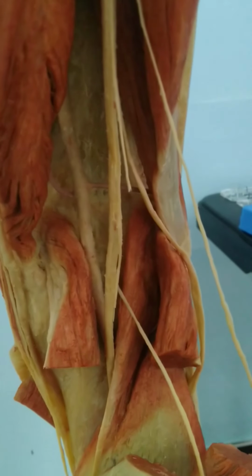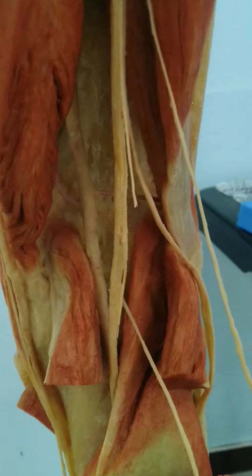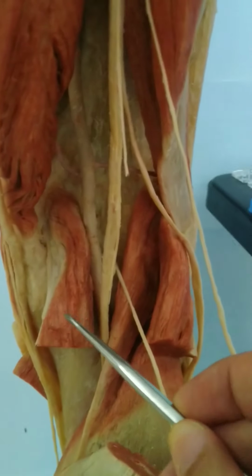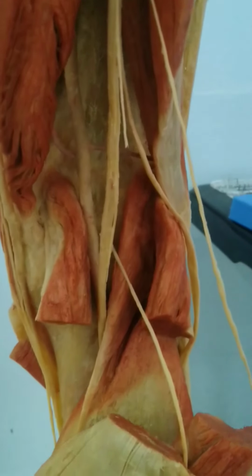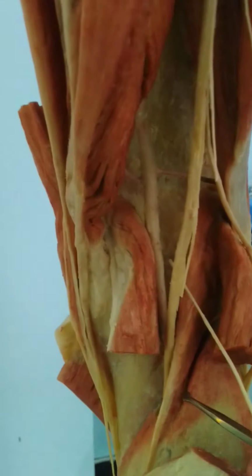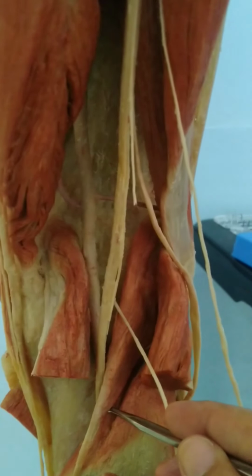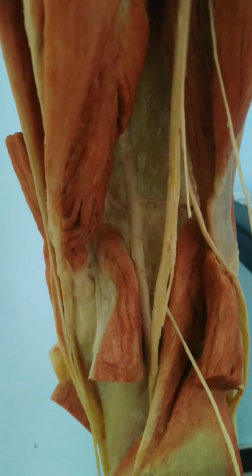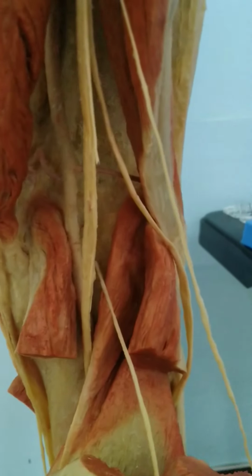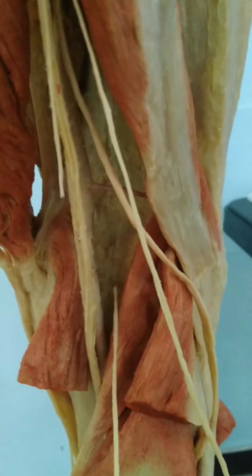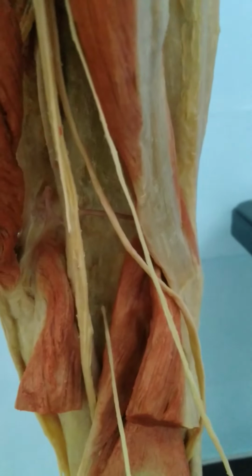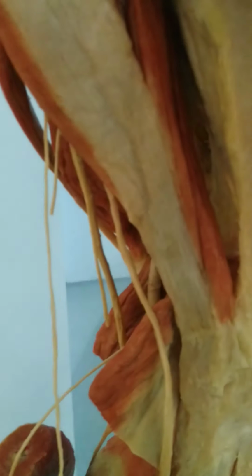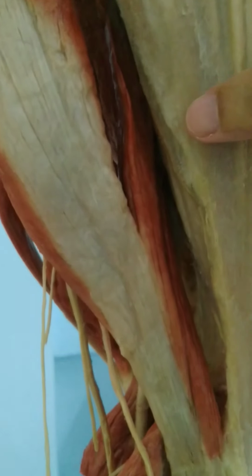So let us identify some muscles found in the proximal leg. We have the head of the gastrocnemius right there. This one is the plantaris muscle. Deep to the gastrocnemius, we have the soleus. Let's move to the lateral aspect.